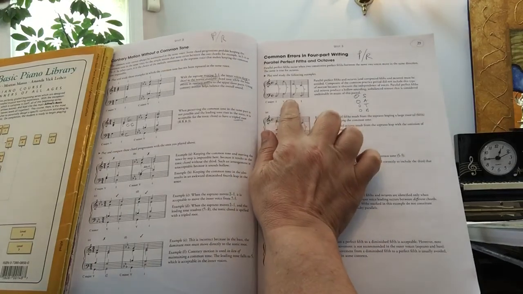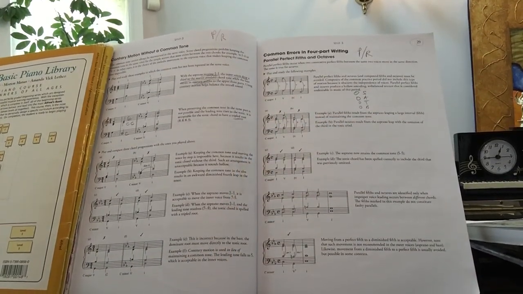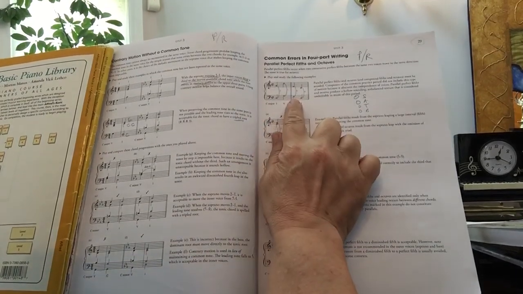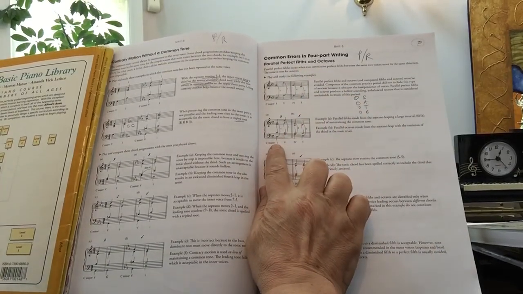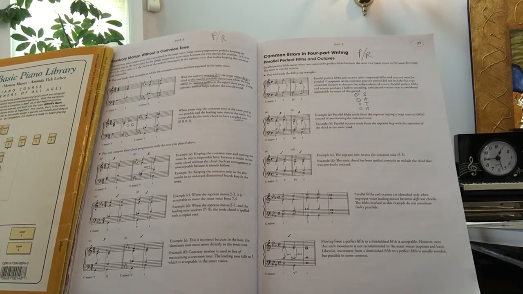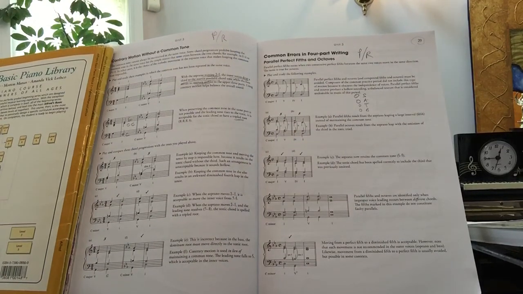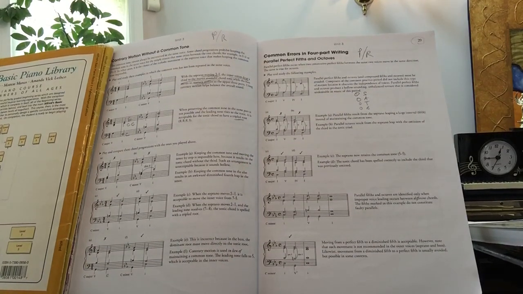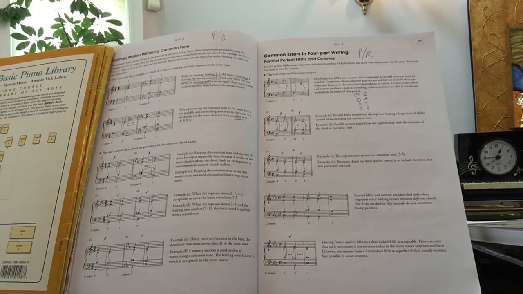So here's octaves, F to F, down to C and C. Both of these in your music are wrong. Here are examples of them. Play them. You can hear it. It's got parallel octaves. This first one, parallel fifths. And the next one, parallel octaves.